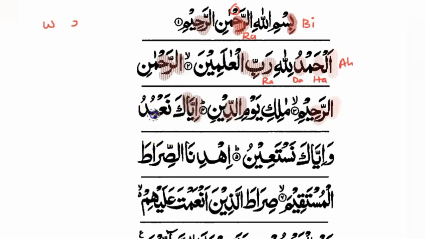You have this Alif over here. Notice the dot underneath, single dot, Ba. You have Dal over here. You have Alif again over here, and then you have Alif over here.